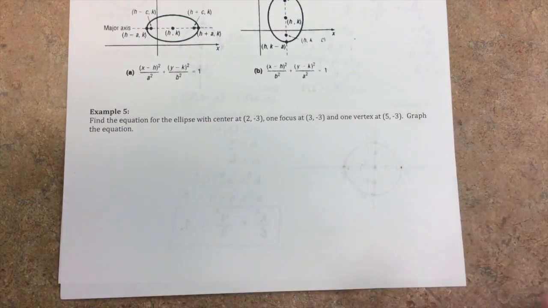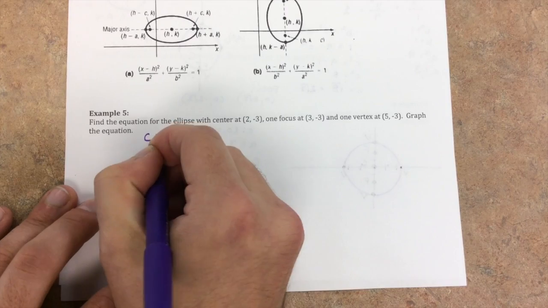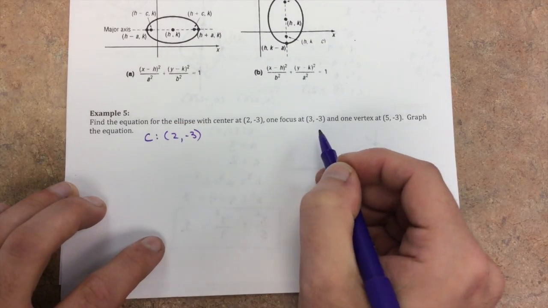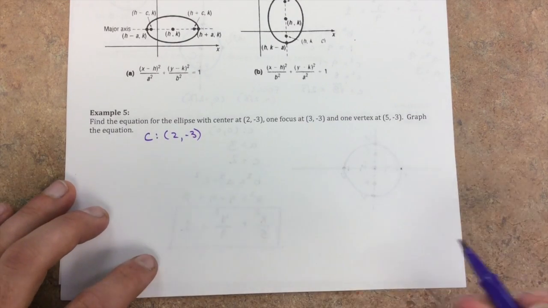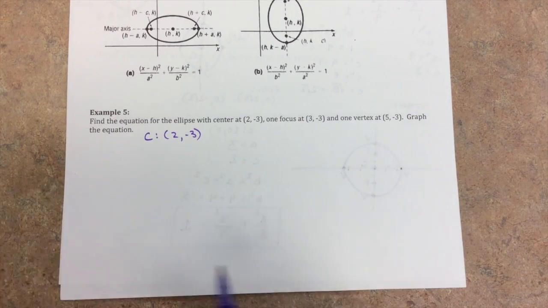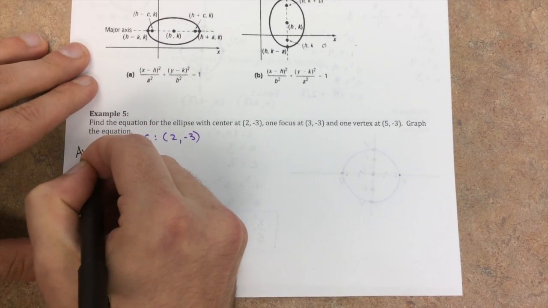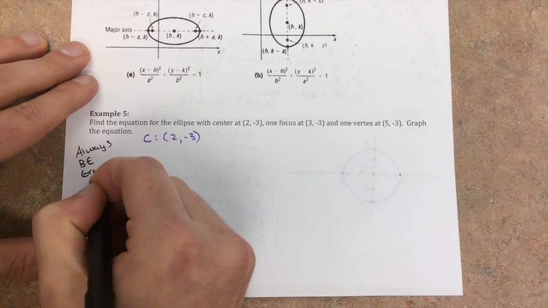So let's look at example 5. Find the equation for the ellipse with the center at 2, -3. One focus at 3, -3. One vertex at 5, -3. Graph the equation. Okay. Always be graphing.